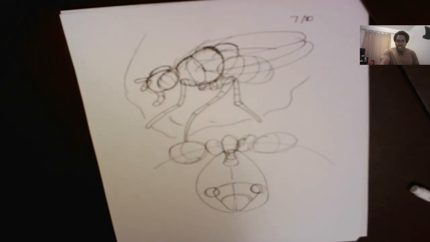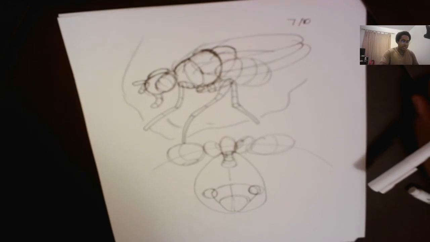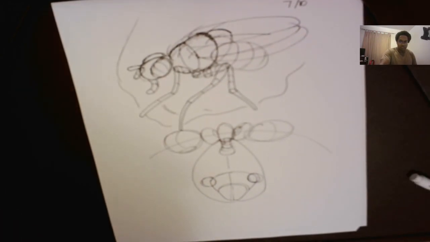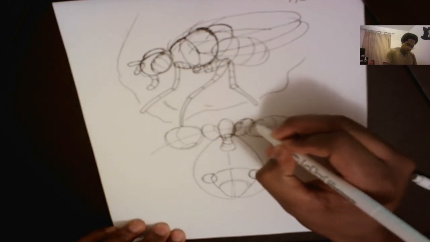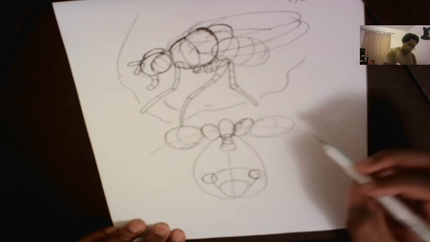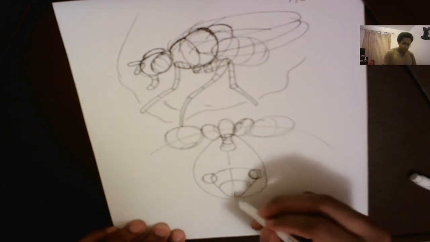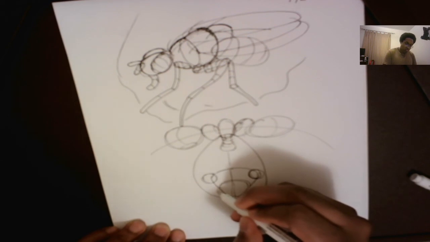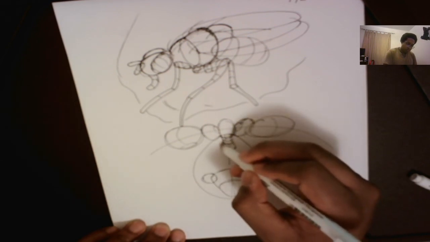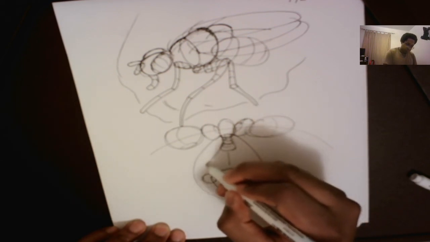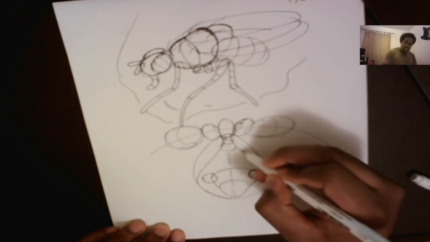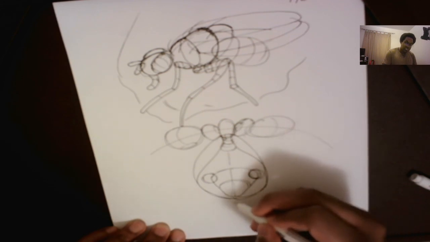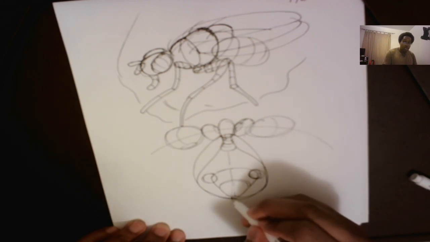And I have to keep going back and forth. Comes off there. Finally, the legs.